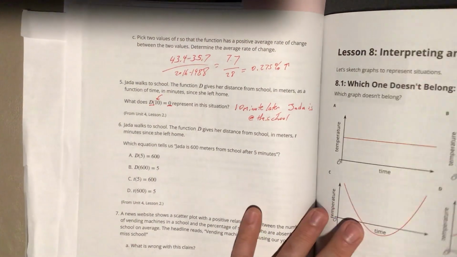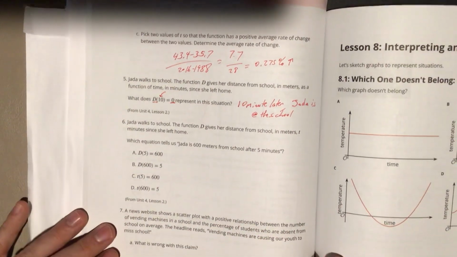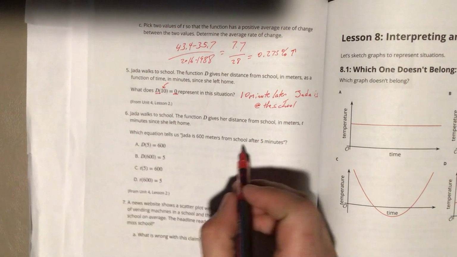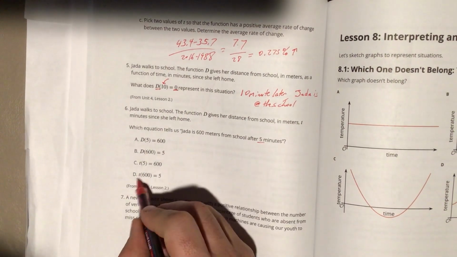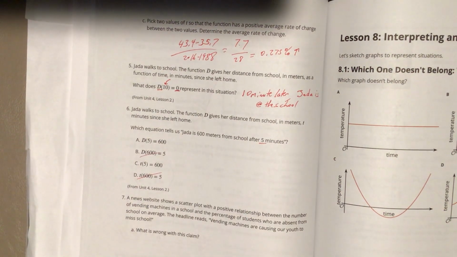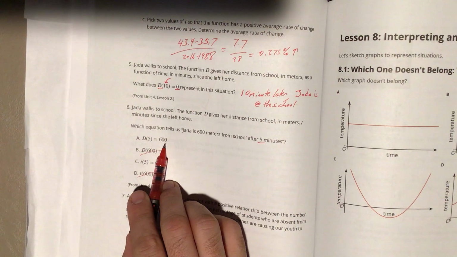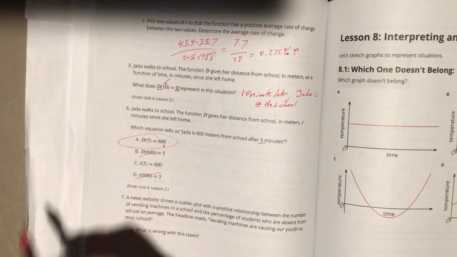Question number 6. Using the same thing, Jada is 600 meters from school after 5 minutes. So 5 minutes is in the parentheses. That gives you 2 choices. Our distance equals 600. So your answer is A.